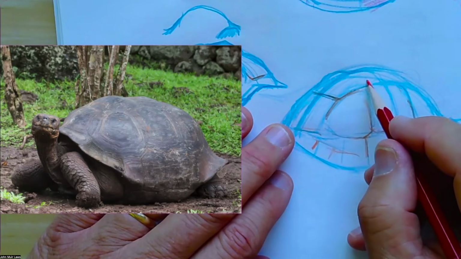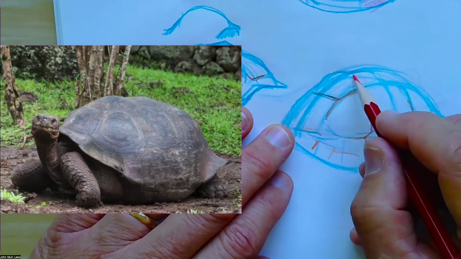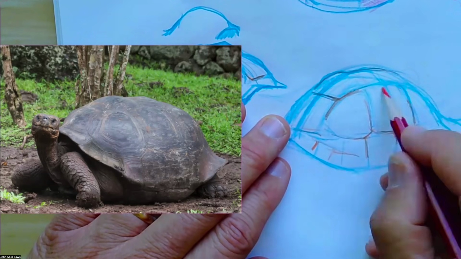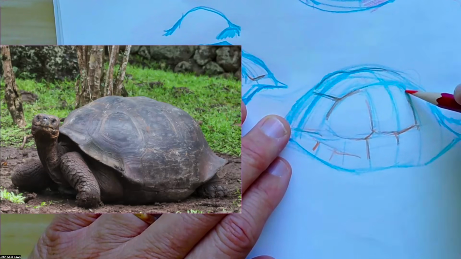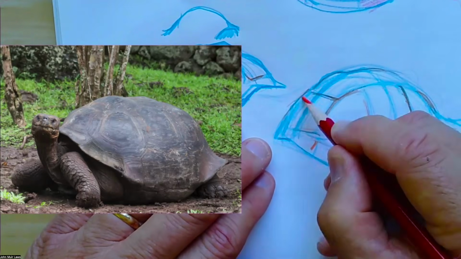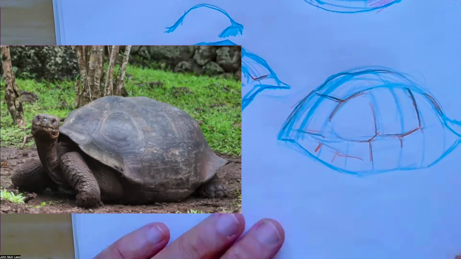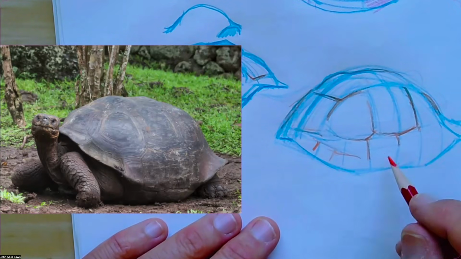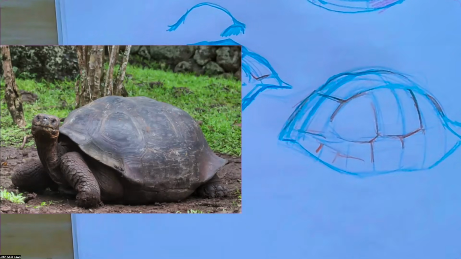So if you can't see all of those plate boundaries, like this one in here, hard to see, maybe I just leave it out. Out in here, hard to see those plate boundaries. I know that they're there, and so it's really easy to turn this into a grid. But if I don't see it, I'm not going to draw it.